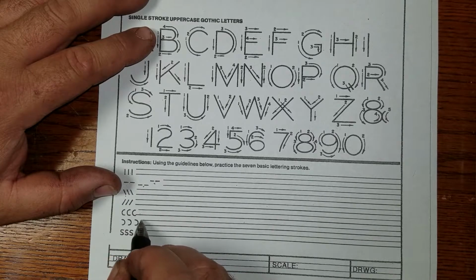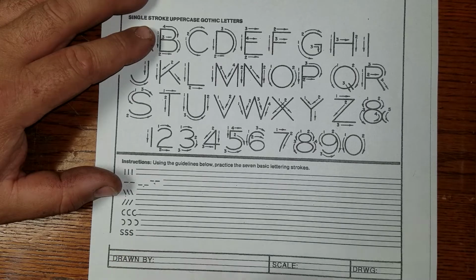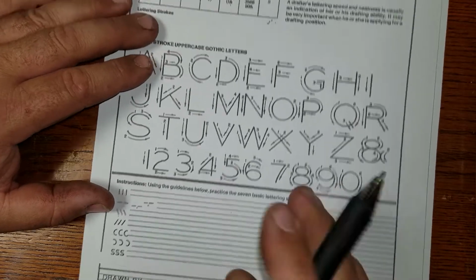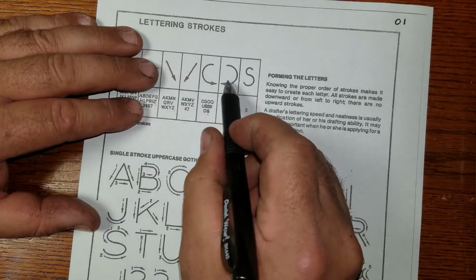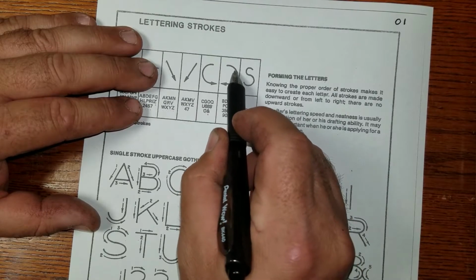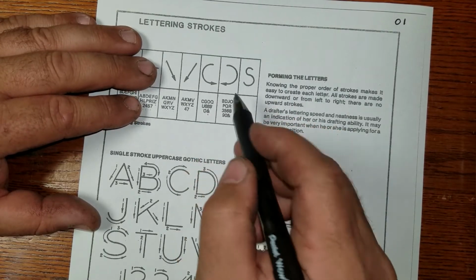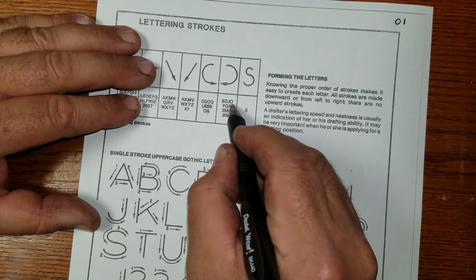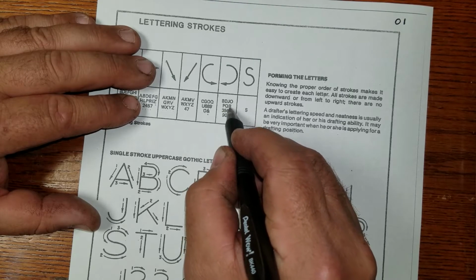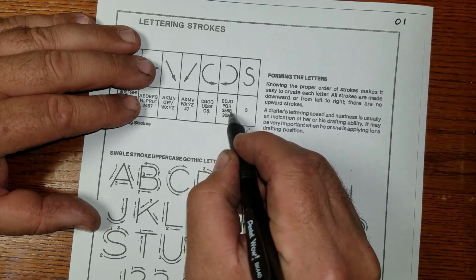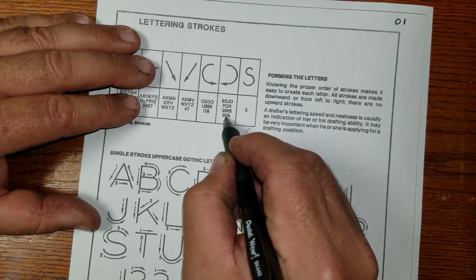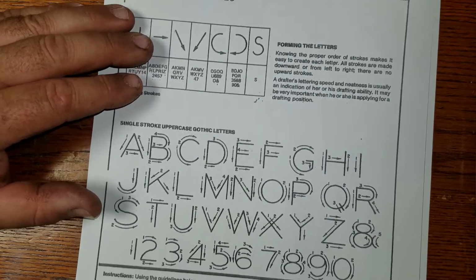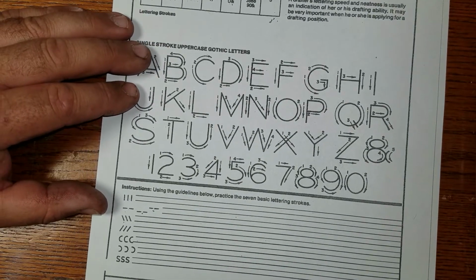We have the clockwise C. Almost looks like the letter D, doesn't it? Those are going to fit in with this right here, clockwise rotation: B, D, J, O, P, Q, R, 3, 5, 6, 8, 9, 0, and the AND symbol again.